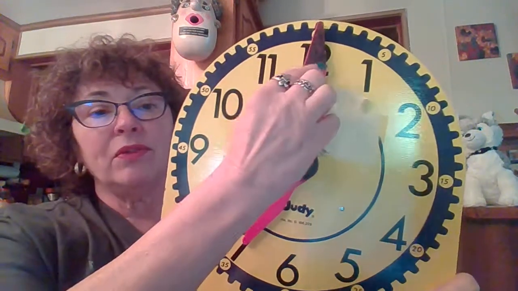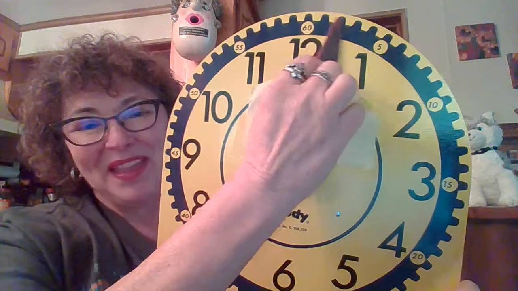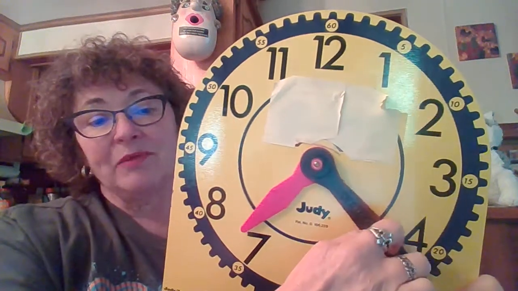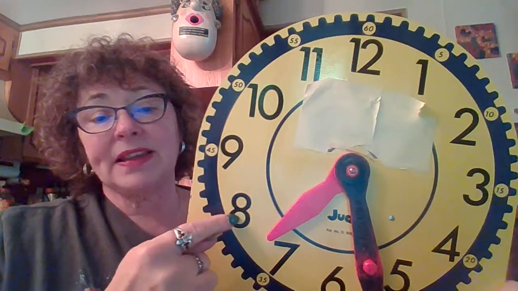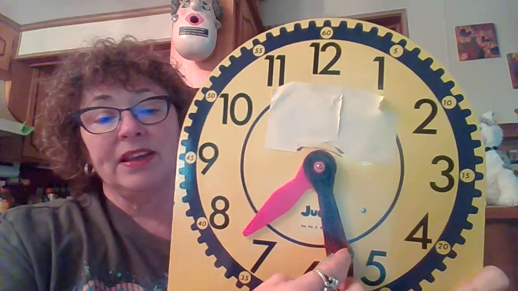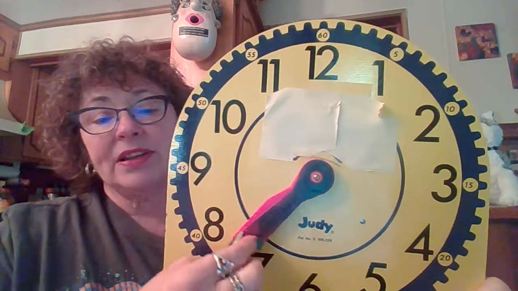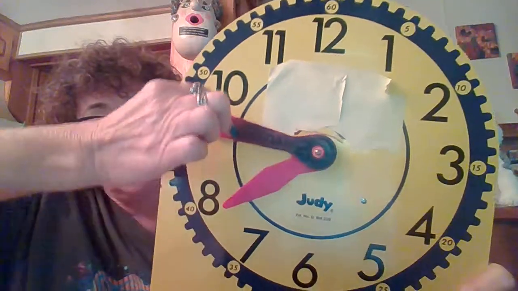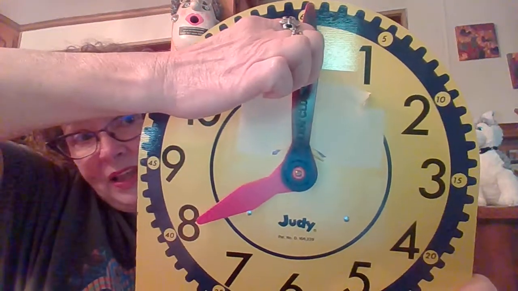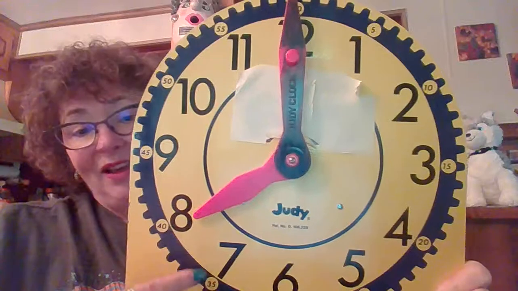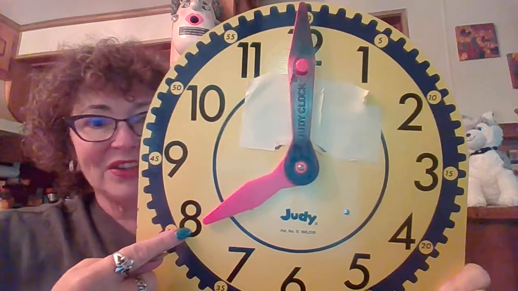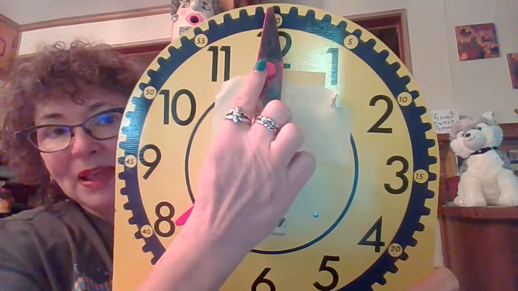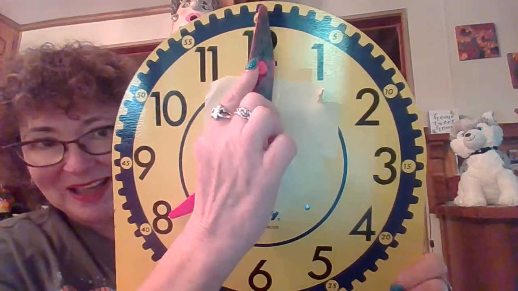All right, let's go the right way this time. See, the red hand moving, it's gone past the 7 and it's coming up to the 8. Watch it, it's going. And when I get to the 12, now it's moved ahead an hour. That's what I meant to do the first time. But you know, I make mistakes all the time.